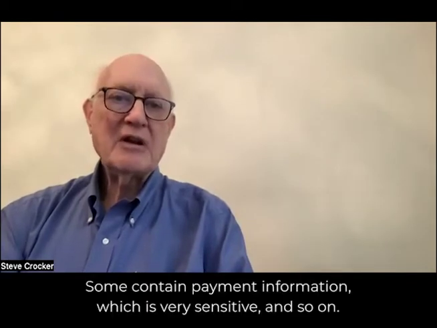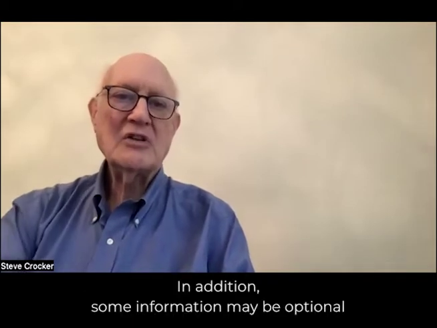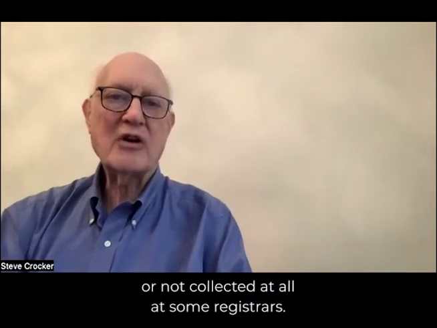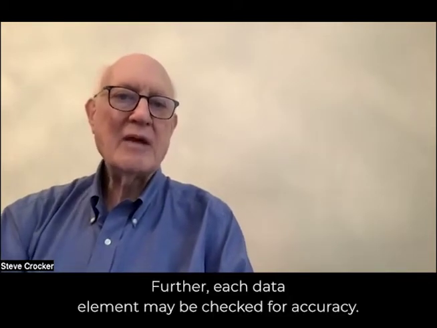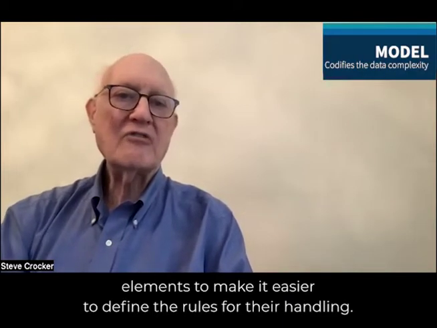Some contain payment information, which is very sensitive, and so on. In addition, some information may be optional or not collected at all at some registrars. Further, each data element may be checked for accuracy. The Project Jake model labels data elements to make it easier to define the rules for their handling.